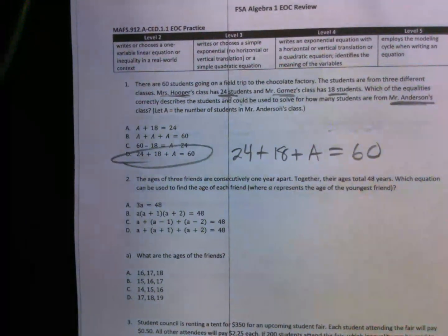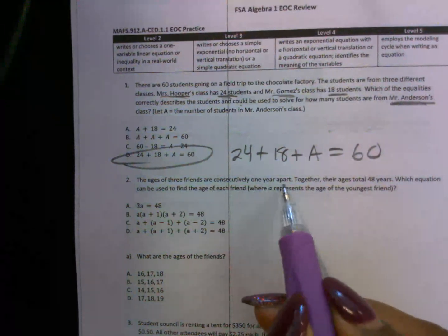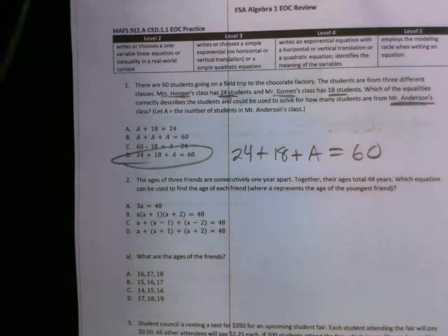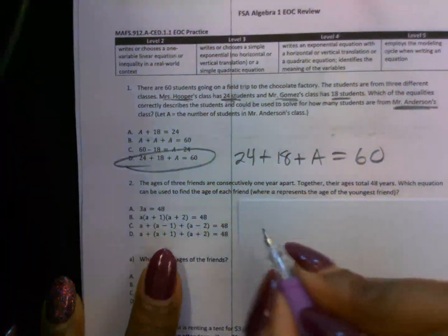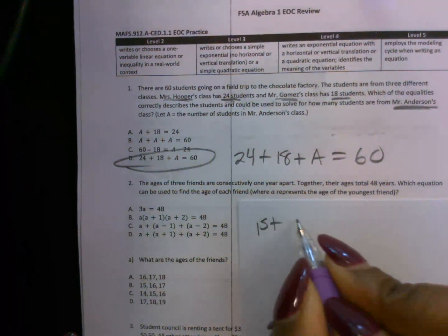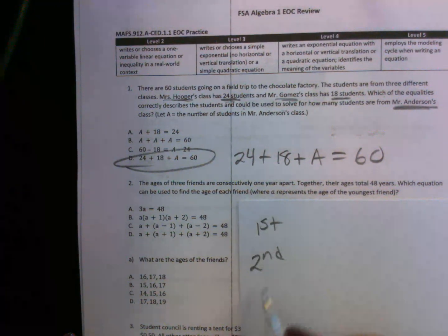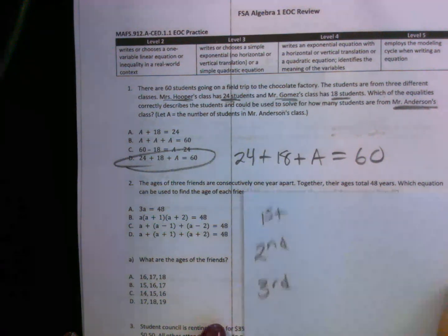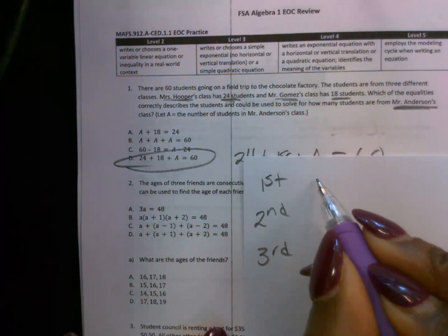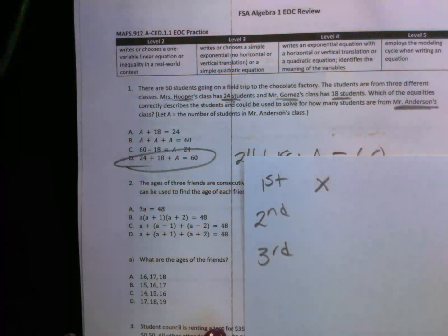Okay. It says the ages of 3 friends are consecutively 1 year apart. So when you see consecutive, when they're back to back, this is how you work out a problem that's similar to that. You're always going to say that the first friend, it's 3 friends, so you got first, second, and third friend. The first friend, we don't know their age, is going to be X.